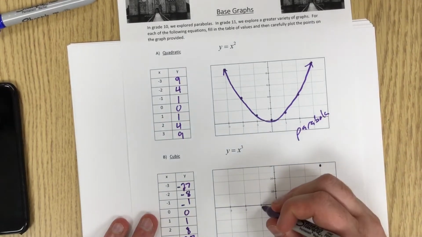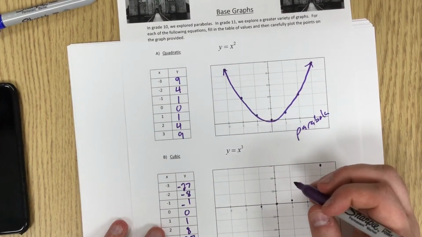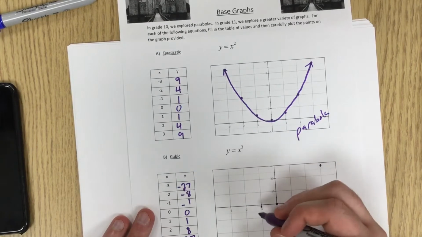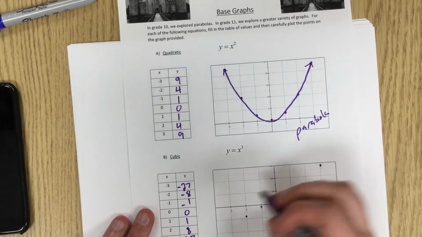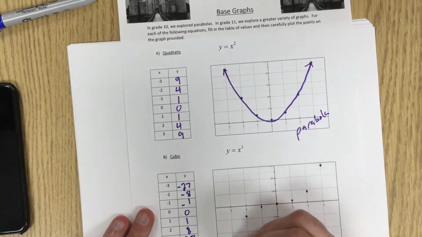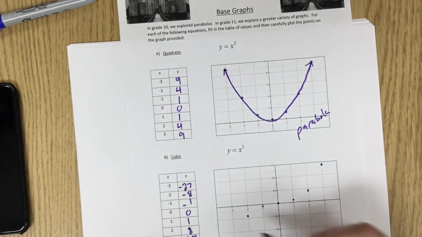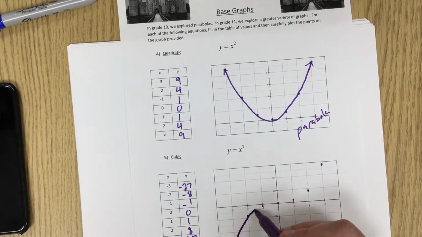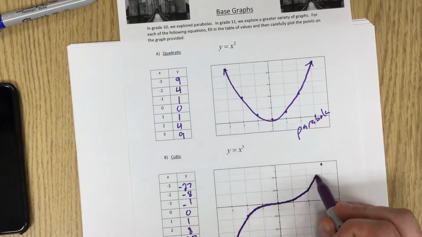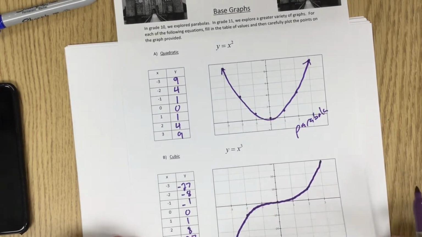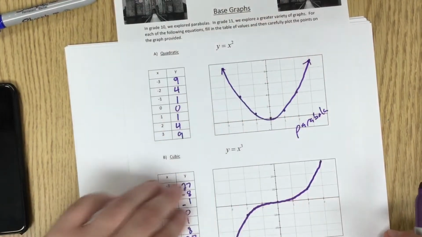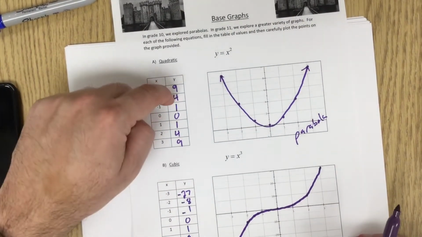Negative 1 and negative 1, negative 2 and negative 8, and negative 3 and negative 27. And so the shape of a cubic looks something like that. It's like a parabola, but with one side flipped down. So parabola, cubic.